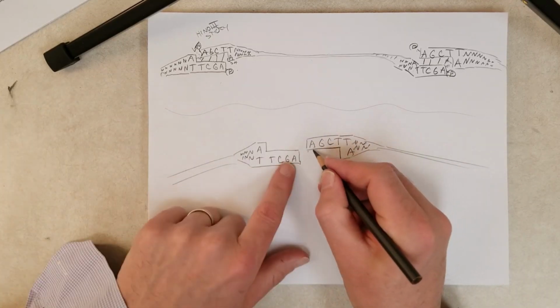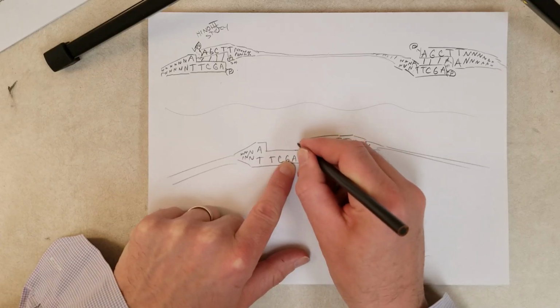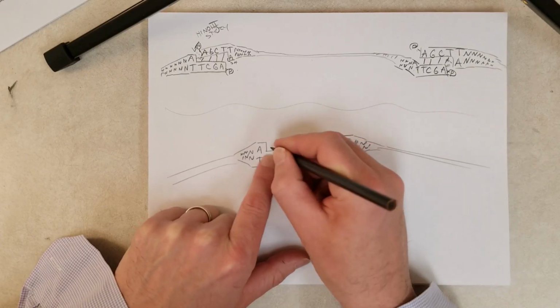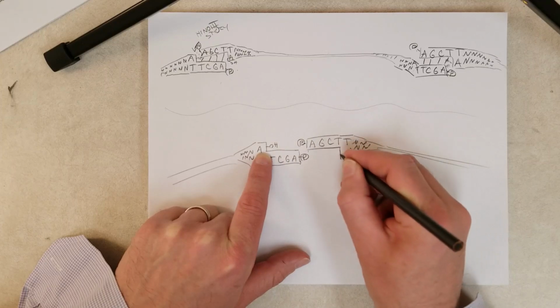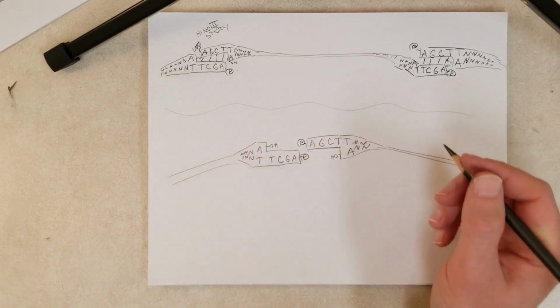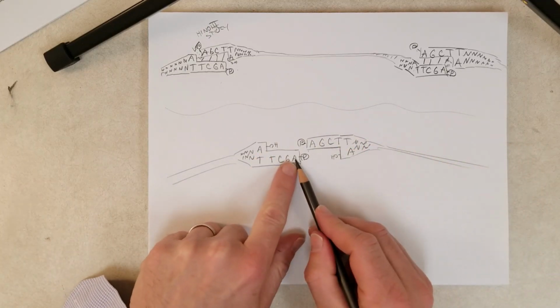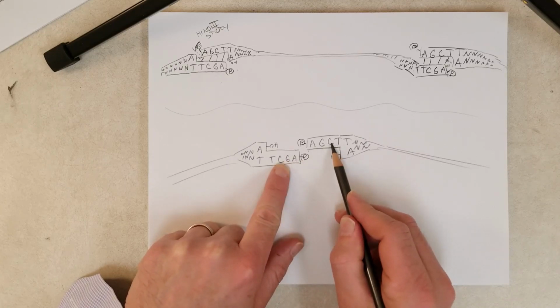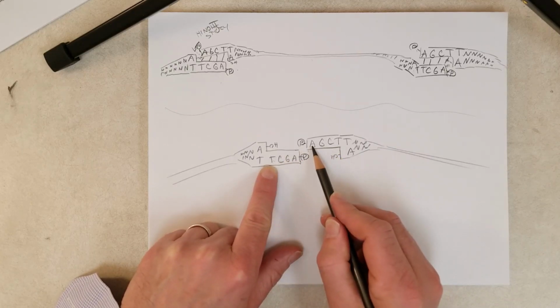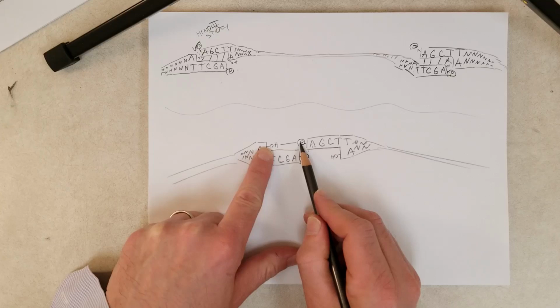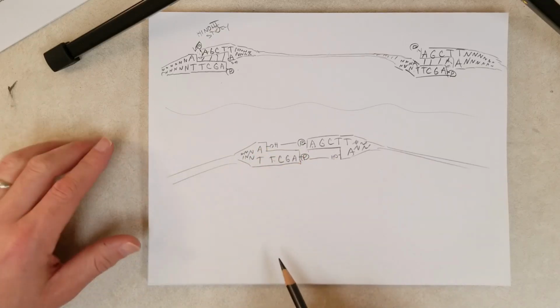So essentially, I can put the phosphates in here, phosphate, phosphate, hydroxyl, hydroxyl. Okay, so essentially this A is going to go with that T, G with C, C with G, T with A. Ligase is going to link those together.